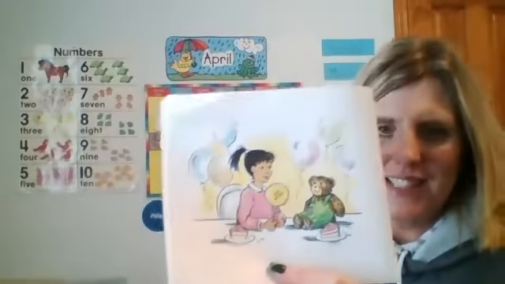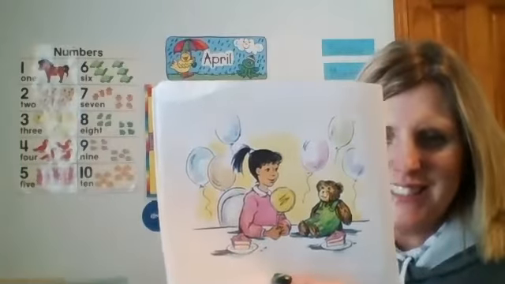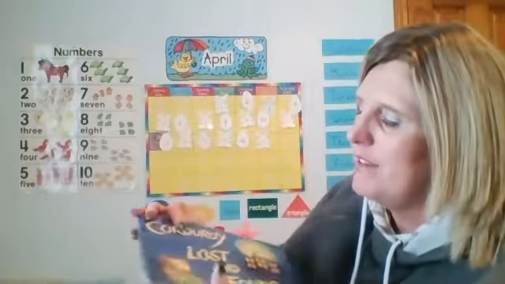And he gave Lisa the present that he found. Wasn't that nice? I like that book. That's one of my favorites.